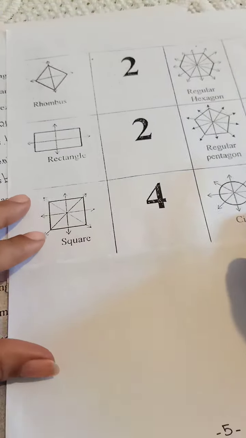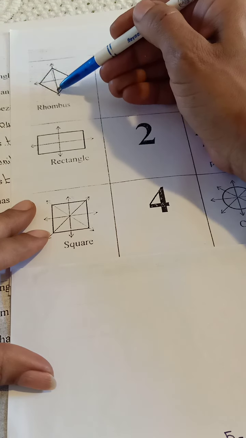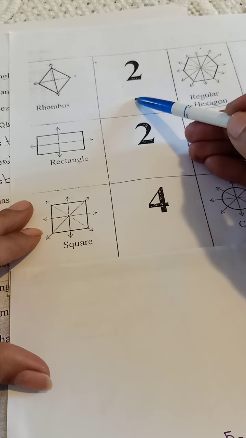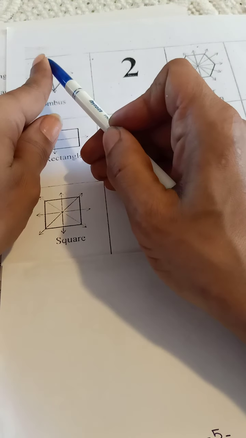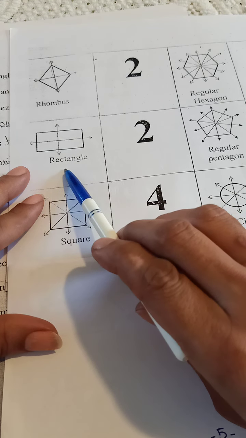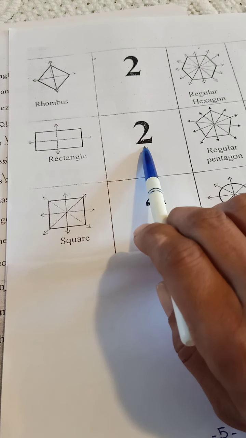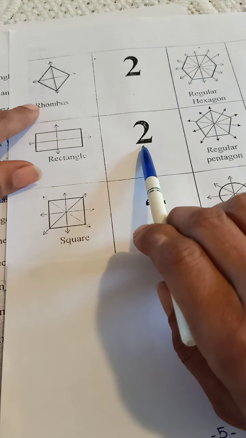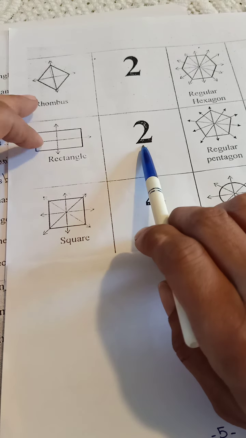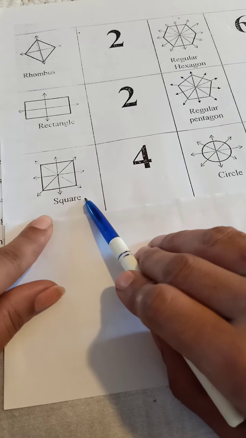The next one is the rhombus. The rhombus has 2 lines of symmetry. We can make a line like that or like that only. If you divide it like that, you get 2 congruent parts. What about the rectangle? The rectangle also has 2 lines of symmetry. So rhombus and rectangle, the 2 figures which start with the letter R, have 2 lines of symmetry. What about the square?